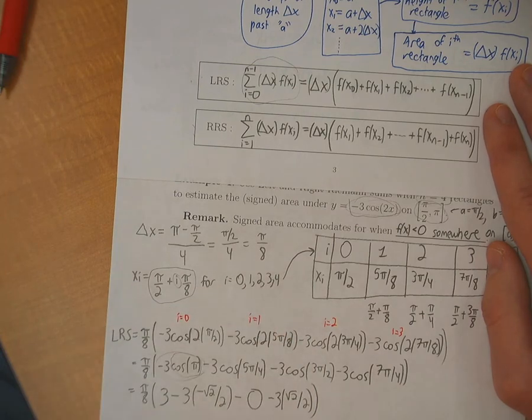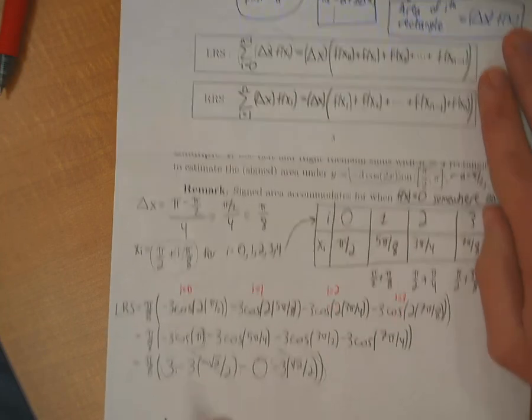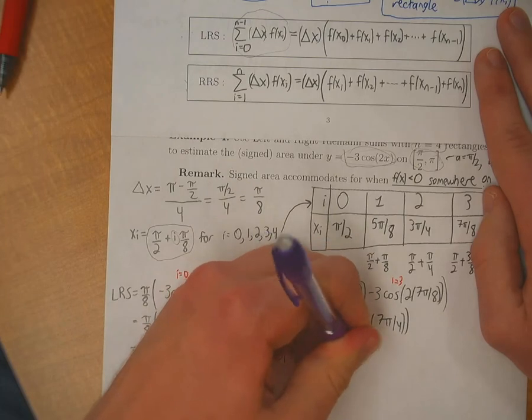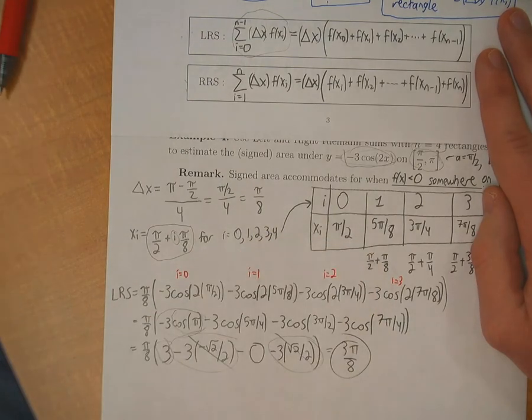So what you'll notice is that, oh, wait a minute, these two terms here just cancel out, no problem, right? So all you're really left with is just a 3 from the first term here. So you're ultimately just left with 3 pi over 8 for your left Riemann sum.